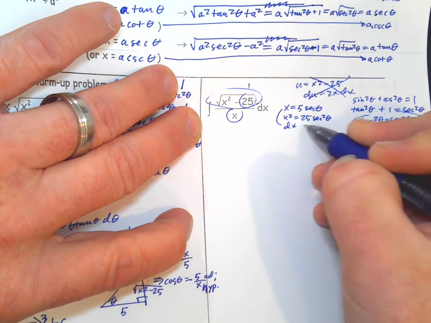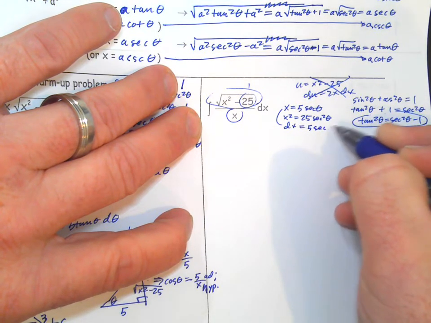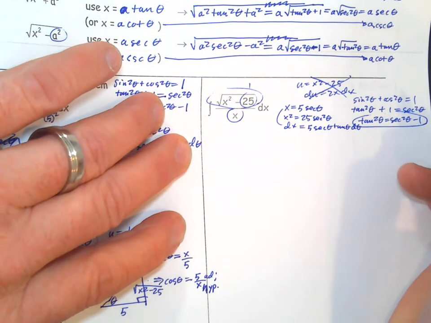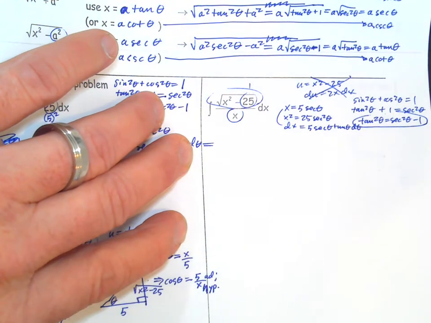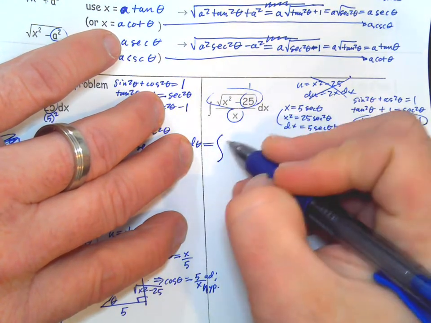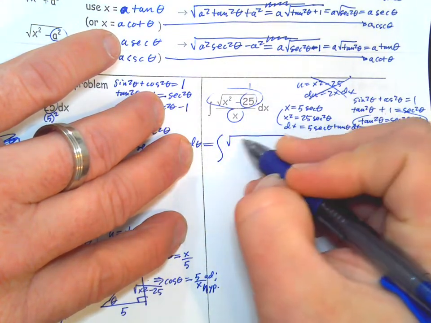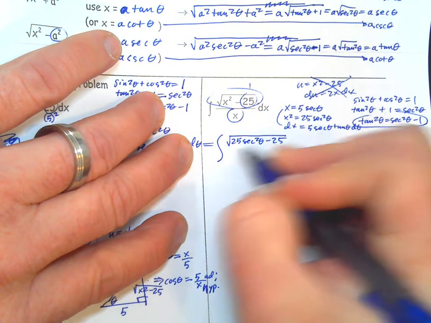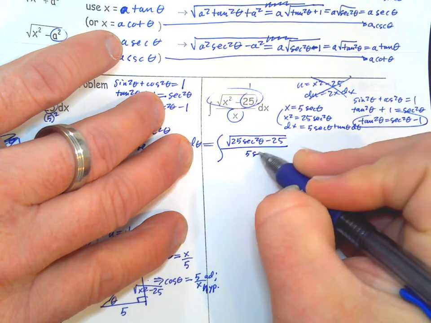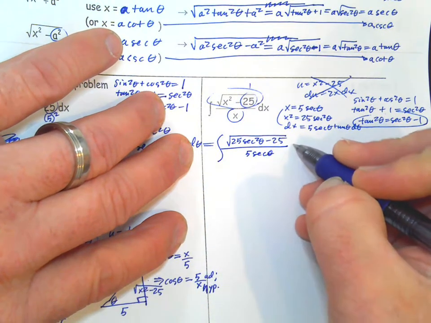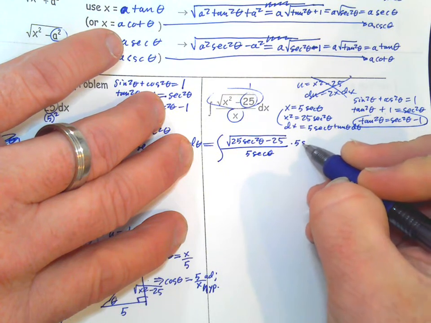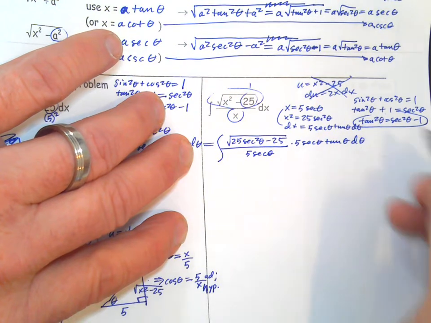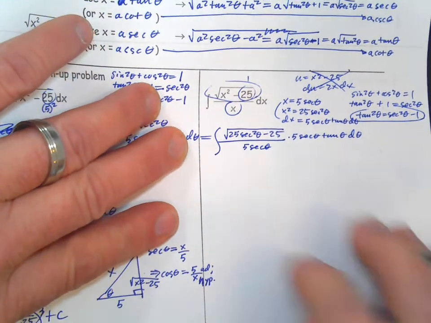dx is going to be 5 secant tangent theta d theta. So we're going to rewrite this, and it's going to be the square root of 25 secant squared theta minus 25, all over x, which is 5 secant theta, times dx, which is 5 secant theta tangent theta d theta. All right, now we've got to try and clean it up.